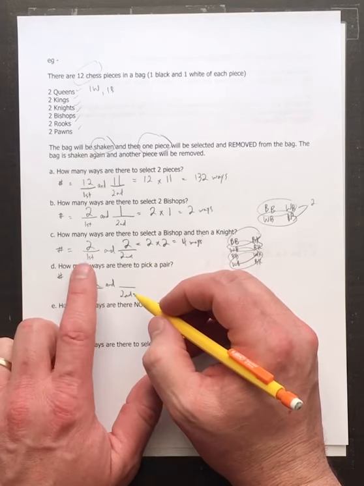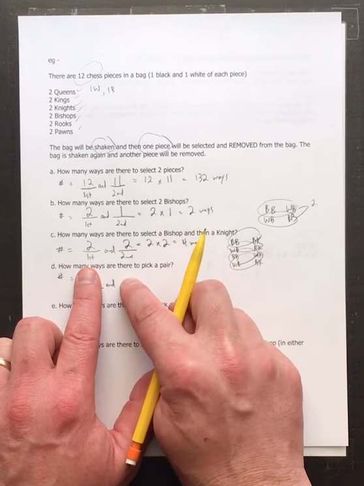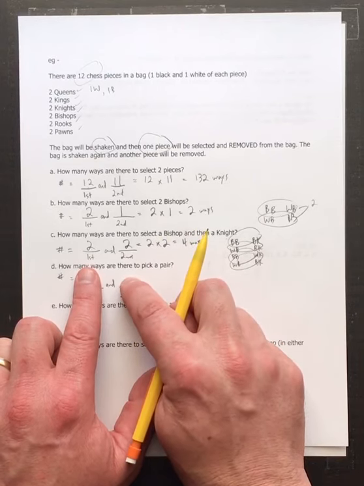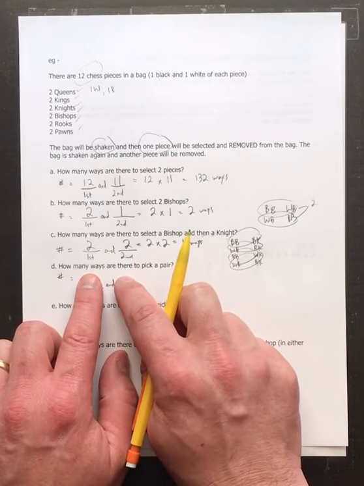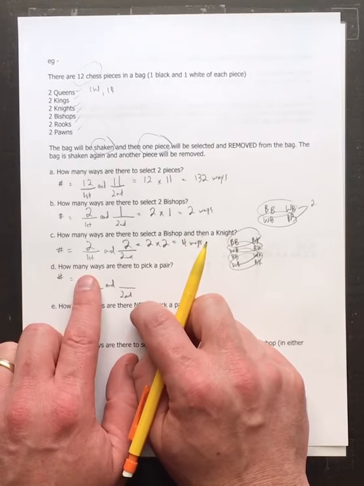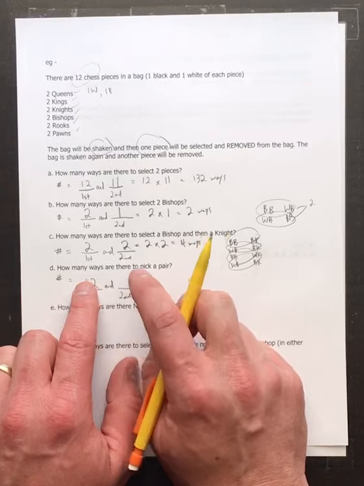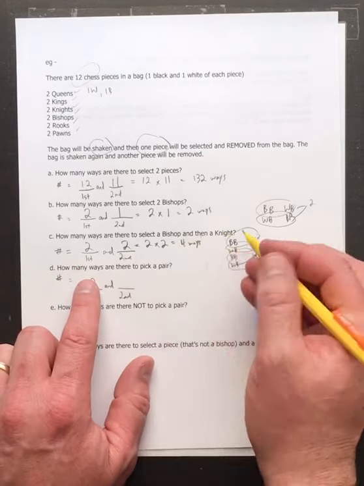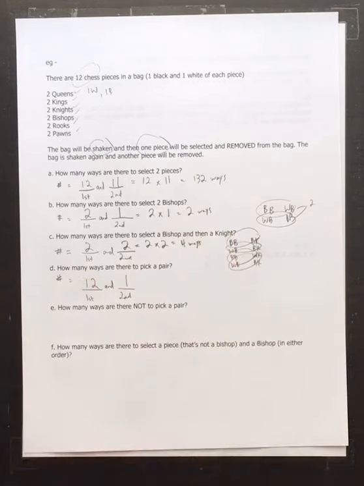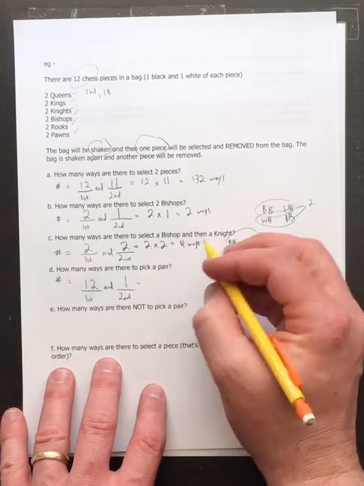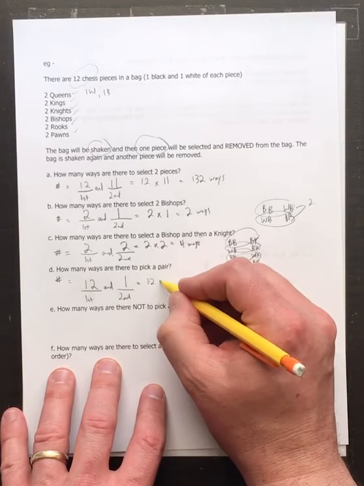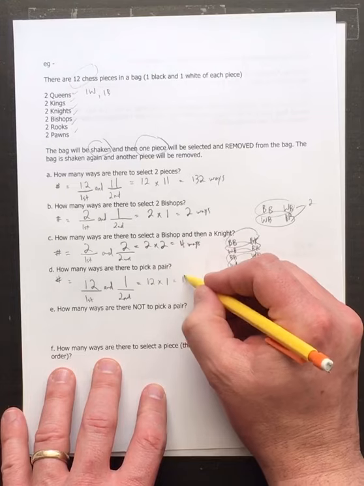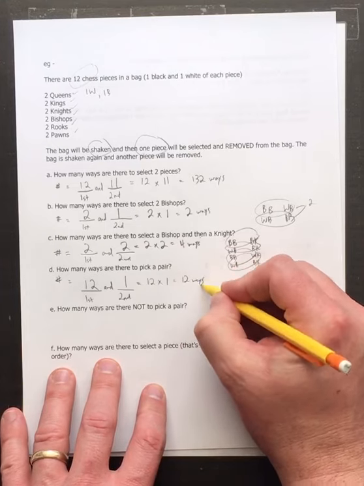If I choose a white bishop here, what has to be here? The black bishop. If I choose a white knight here, what has to be here? The black knight. If I choose a black pawn here, what has to be here? The white pawn. So if I choose any of these possibilities here, there is only one match to go with them. And that means that there's going to be 12 pairs. 12 and 1, or 12 times 1, which is going to be 12 different ways, or 12 different pairs.